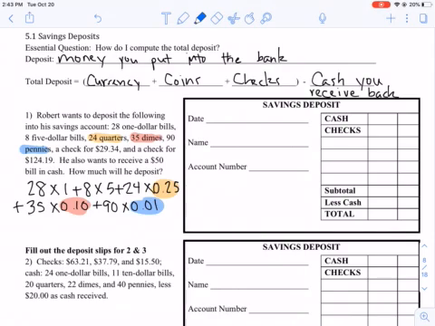Now they also said he has checks for $29.34 and $124.19. So those are all of the money he's putting in. And then we're going to subtract 50, because that's the money he's receiving back.